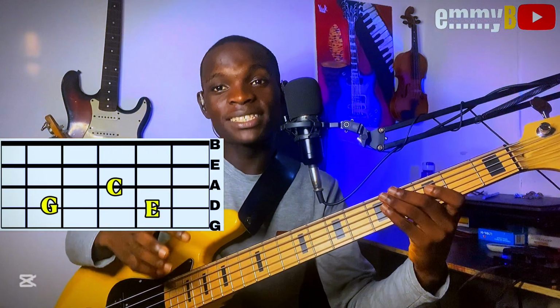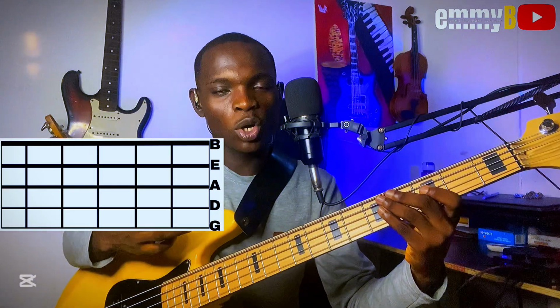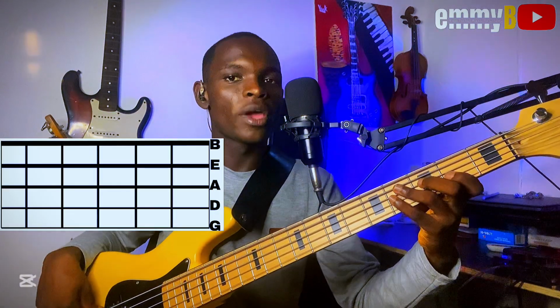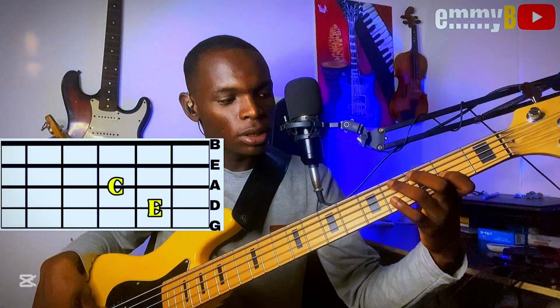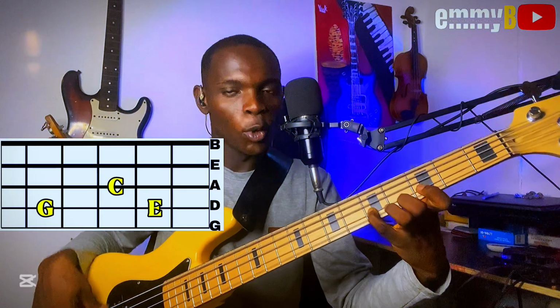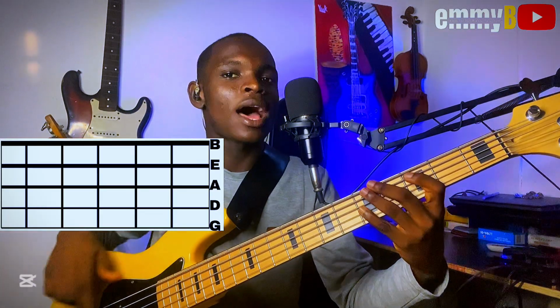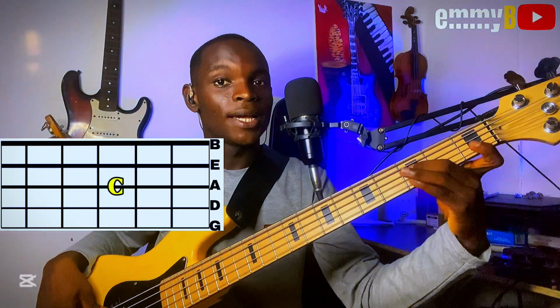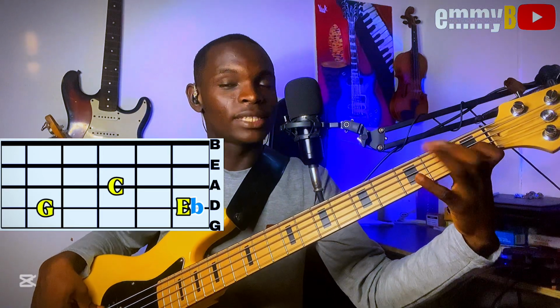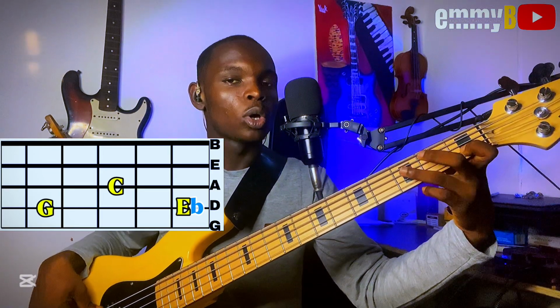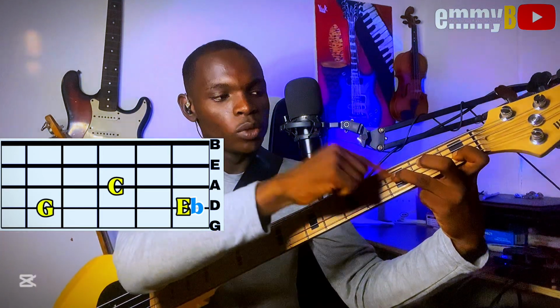Now what determines if a chord is a minor or a major chord is the third note of that chord. So we have root note, third, and fifth. So this tells us that this is a major chord. And when we have root note, flat third, it tells us that this is a minor chord of C, which is the root note.